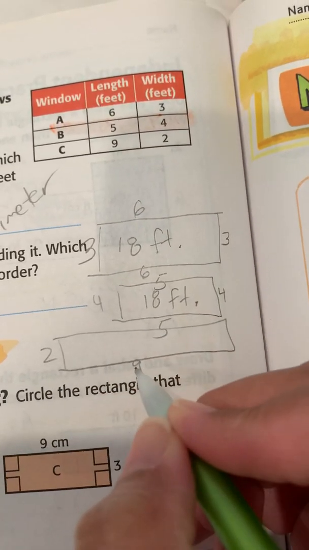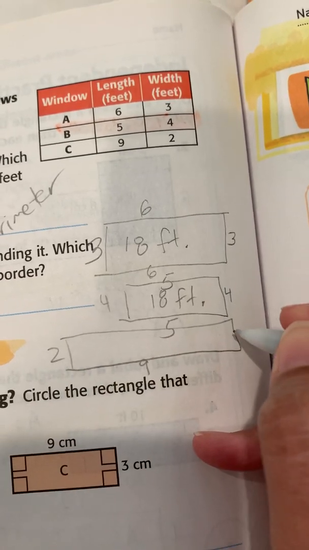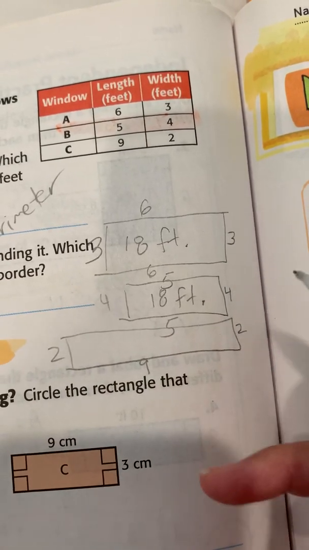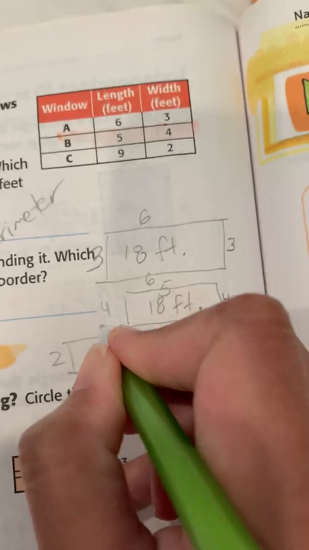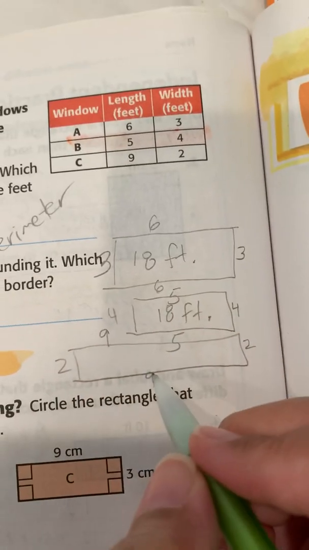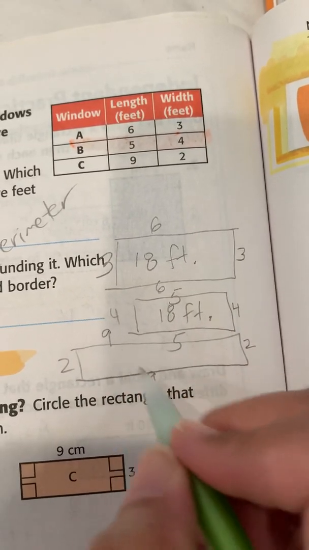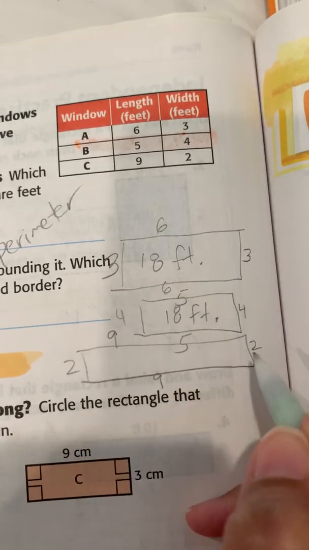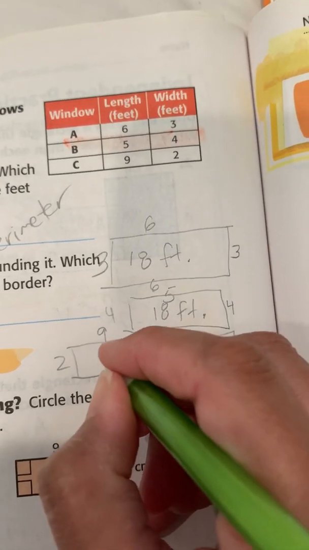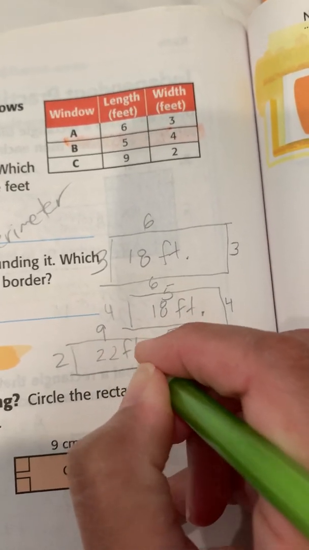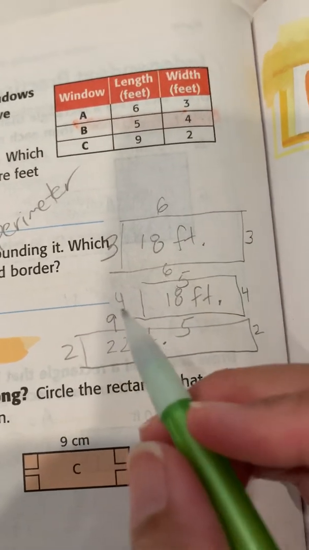And then here you have 9 and 2. That's 9. Okay, so you have 18 here, 19, 20, 21, 22. Okay, so that's your perimeter.